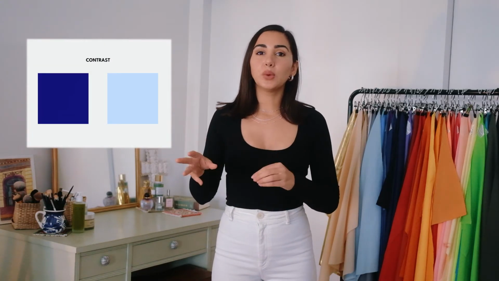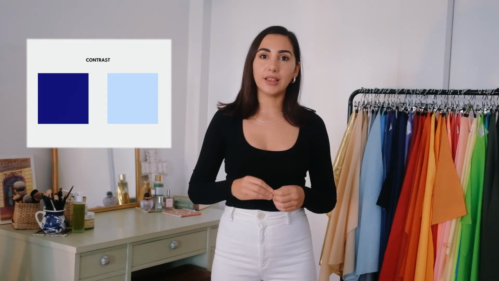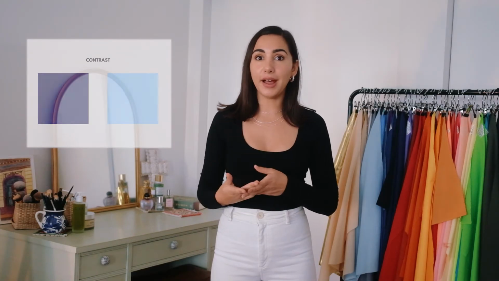When colors are similar to each other or close to each other, they will have low contrast because of similar values. You can also take the same color hue, let's say blue for example, add black to it and create a dark blue, dark value. Add white to it and create a light blue, light value. These two blues will also have contrast because of their difference in value.